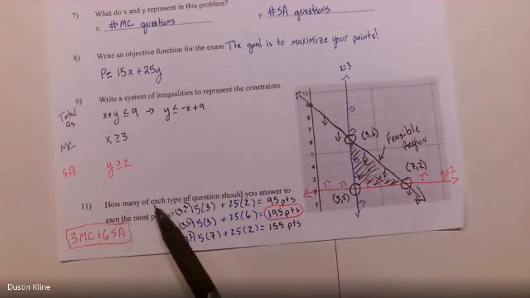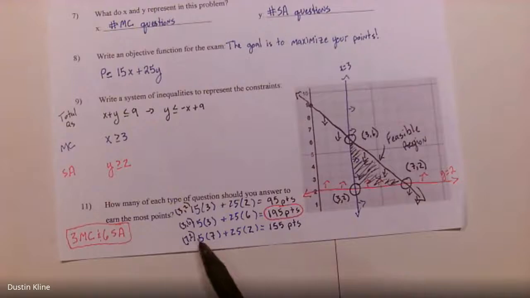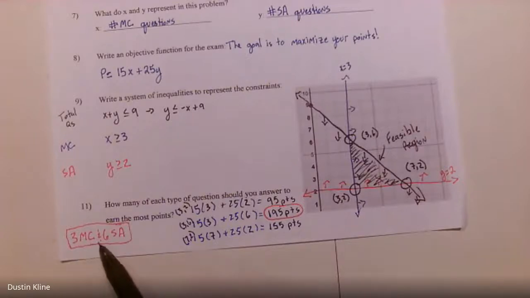Remember, the question says, how many of each type should you answer? Well, let's go back and look. Our X was 3 and our Y was 6. That means 3 multiple choice and 6 short answer questions.